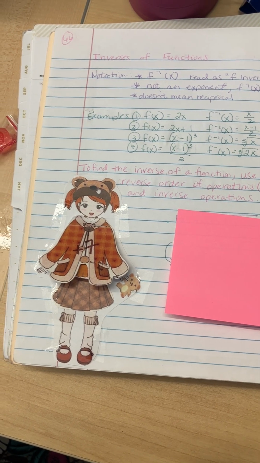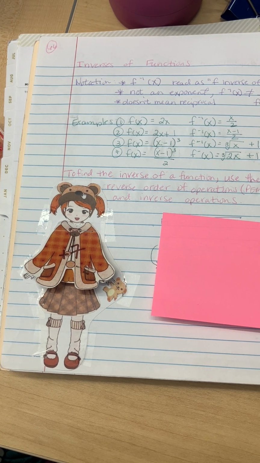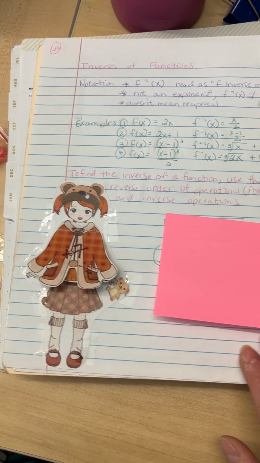Okay? Now, as far as the rest of her, you can put the skirt on or the pants. It doesn't matter. You can put her toboggan if you want. It's completely up to you.